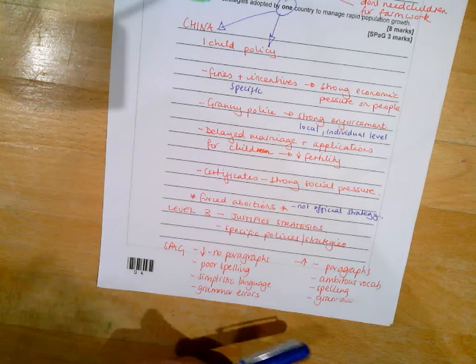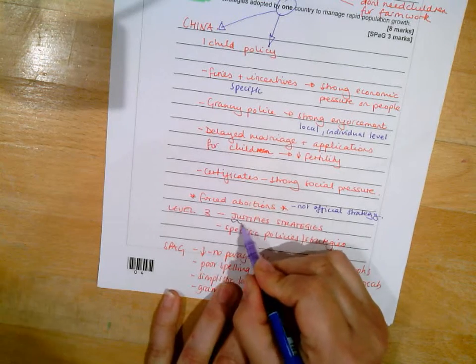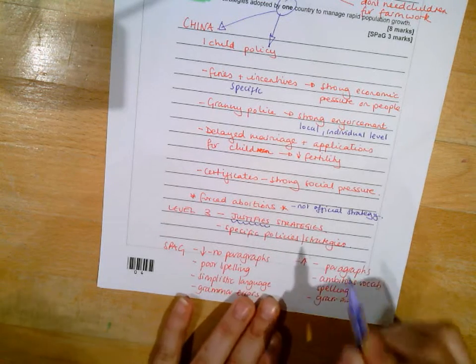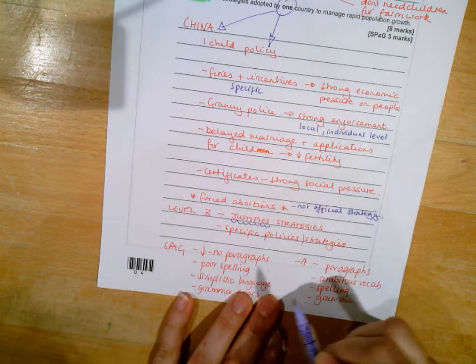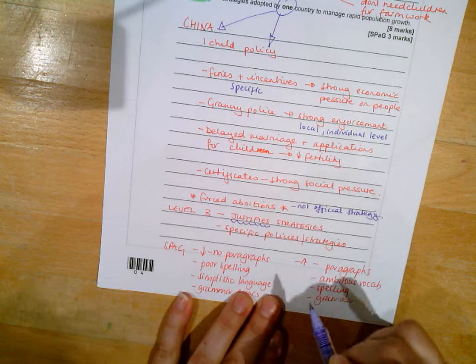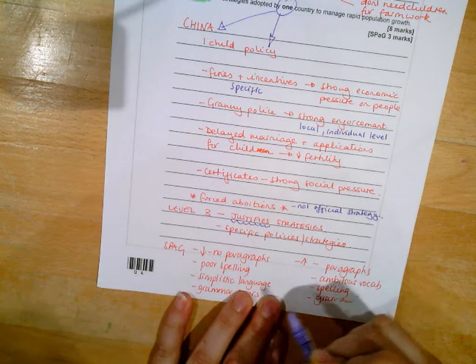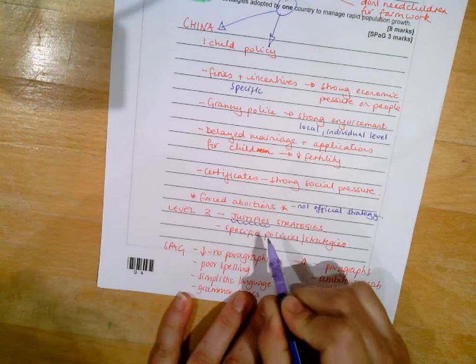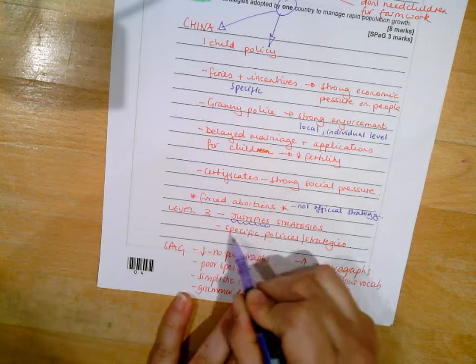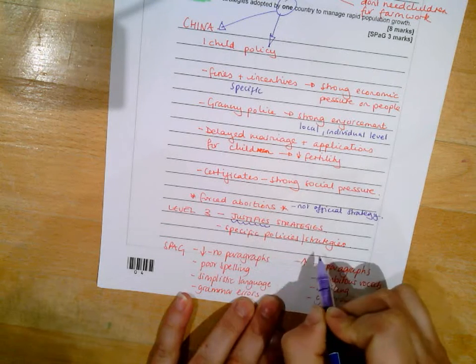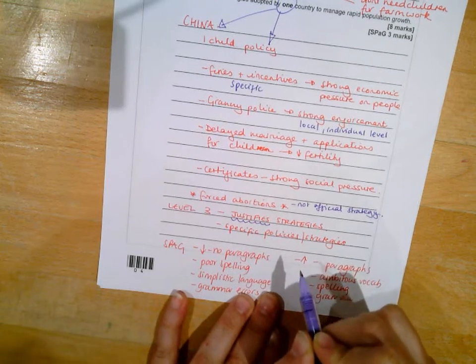Well, for level 3, the focus was on the justifications. It was not on the strategies. It wasn't for describing the strategies. That was a level 1 or level 2 response. So you had to justify them, say why they happened, and then give specifics, which you did really well.